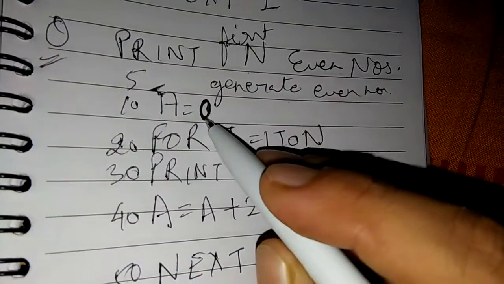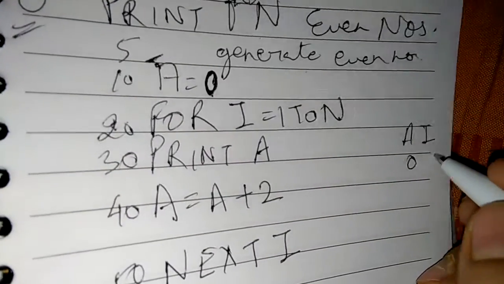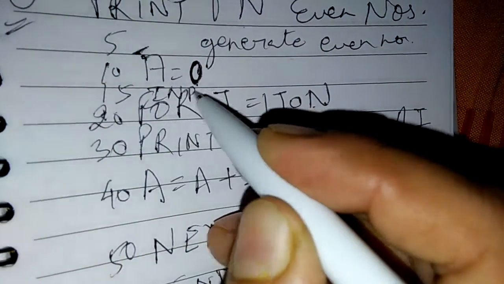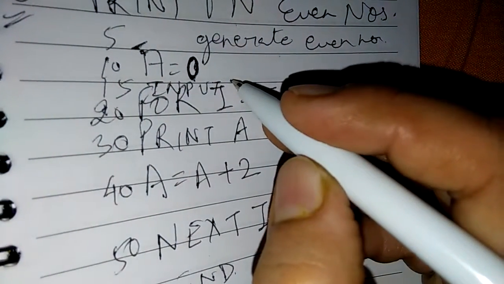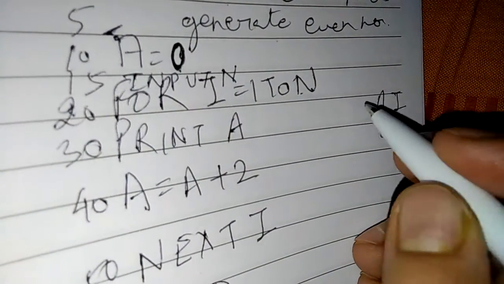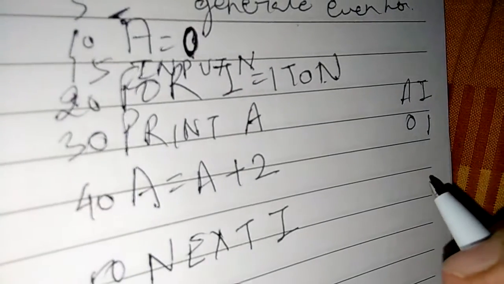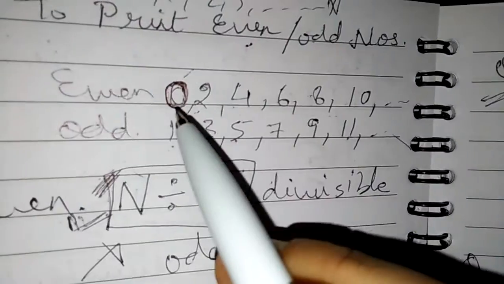So how will this program run? It will initialize the value of a as 0, i as 1, and suppose n is... I have also not taken the input, please take the input, otherwise the program will ask for the value of n. Suppose n is 3. So the first 3 even numbers will be printed: 0, 2, and 4.